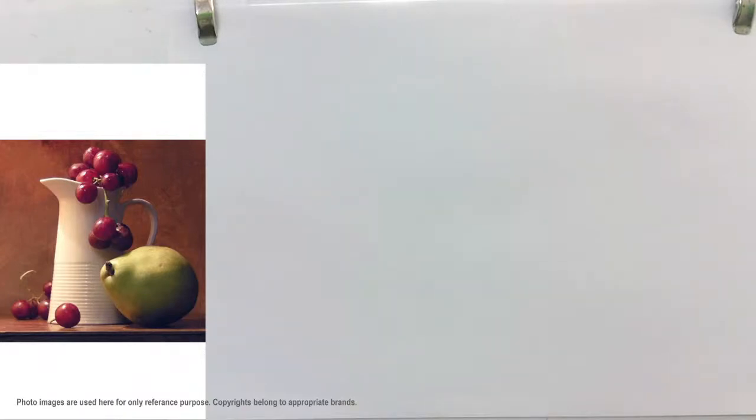The jar has a cylindrical shape, a long vertical shape. The pear again has a sphere, a kind of balloon shape. It is medium-sized and green in color, and the third one is the small grapes, which are also very small.